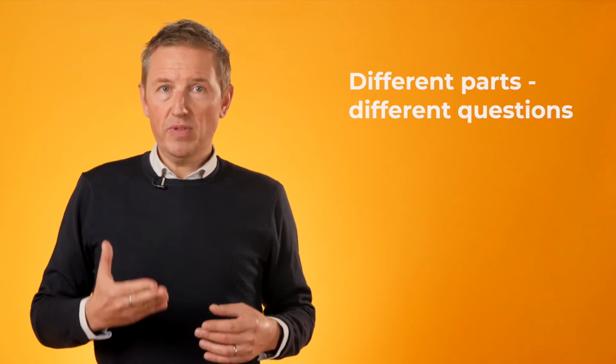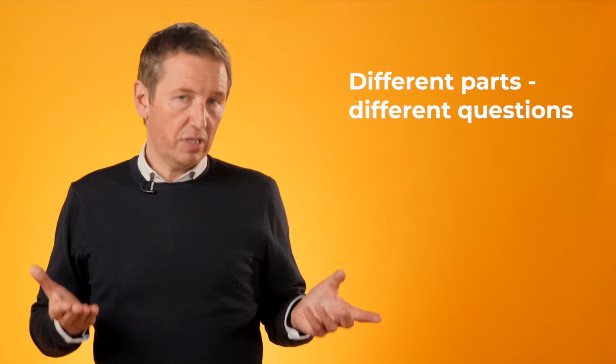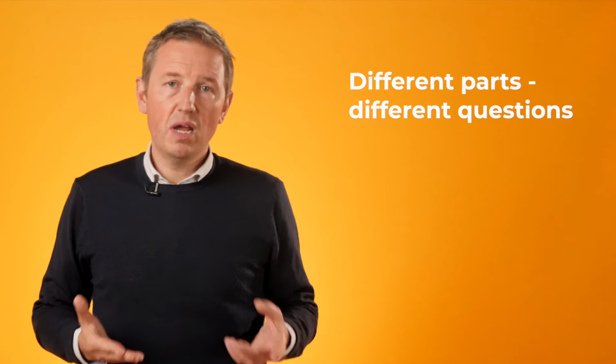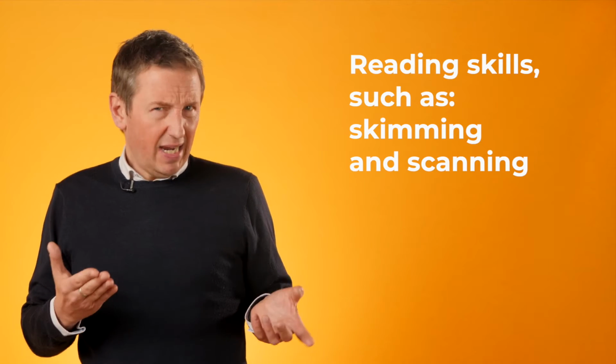You look at the questions first and work out what's been asked of you. You focus on different parts of the text for different questions. So for example, if the question says, read lines 1 to 4 and answer question 1, that's what you focus on. You just focus on lines 1 to 4 at this stage. You might need to practice some different reading skills, such as skimming and scanning.